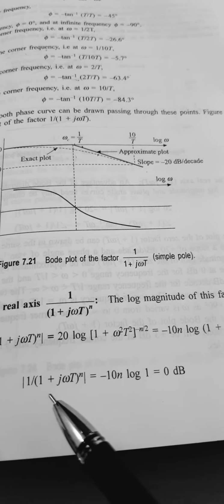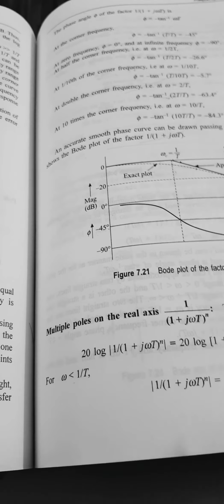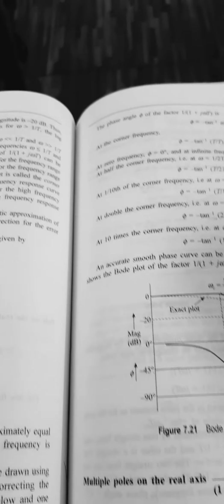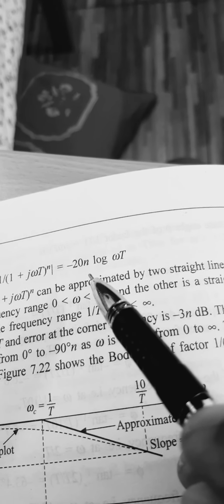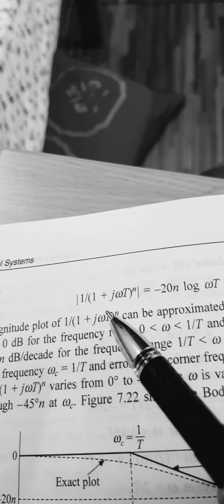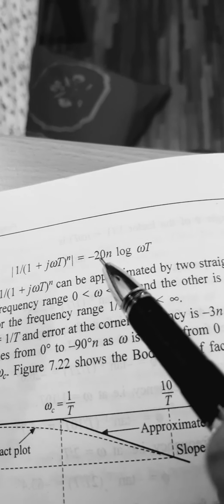So at omega less than 1 by t it is equal to 0 dB. Then at omega very much greater than 1 by t, before it was minus 20 log omega t for 1 by 1 plus j omega t, but here it is minus 20 n log omega t.